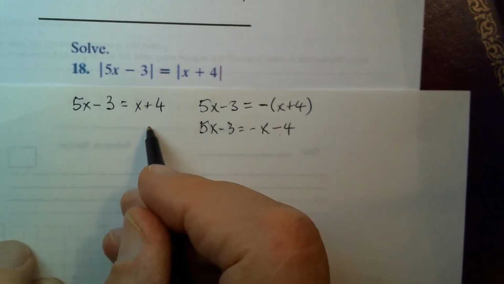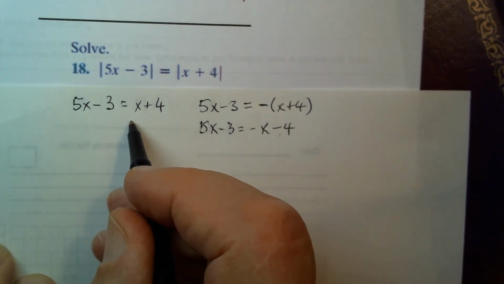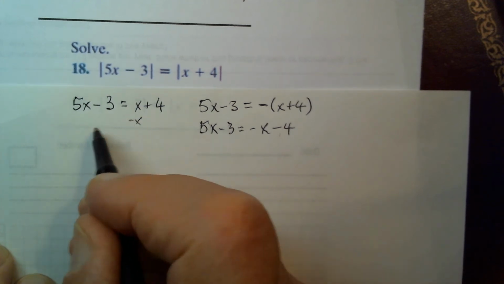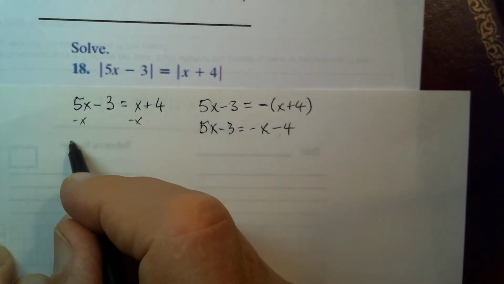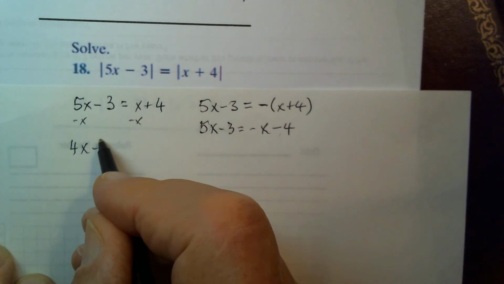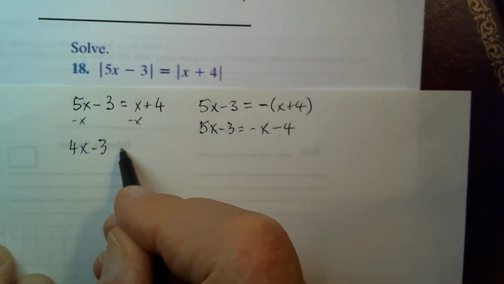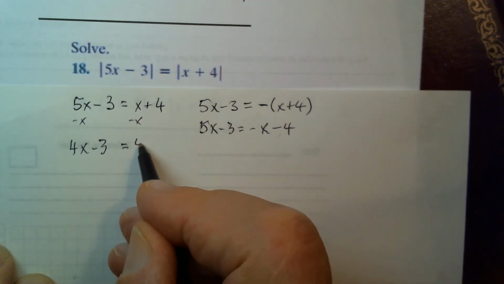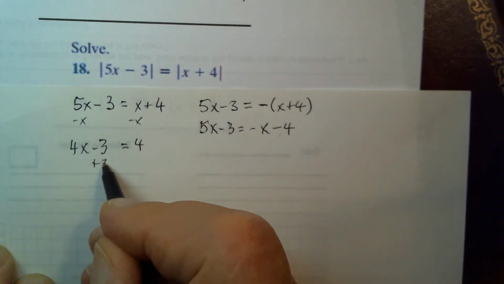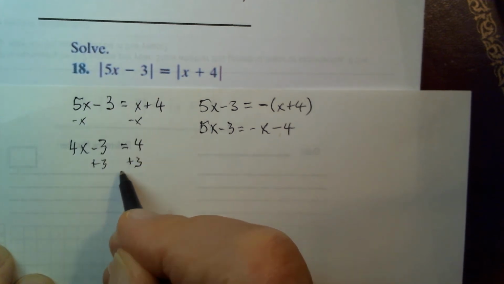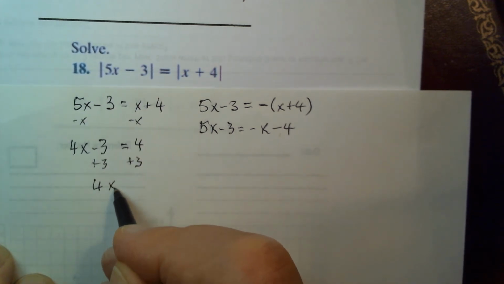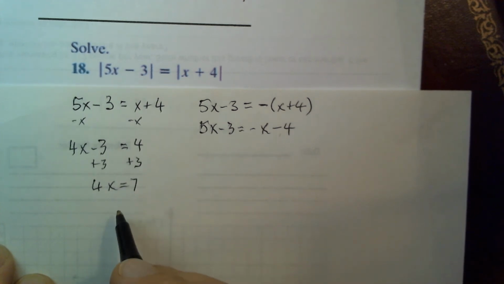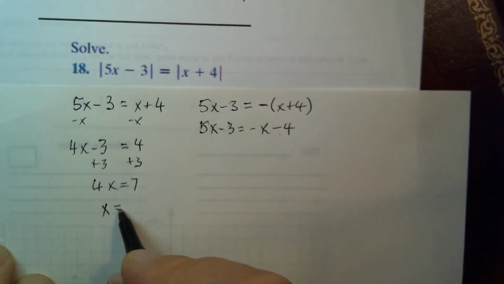Solving each one of these equations, we subtract x on both sides. So we get 4x minus 3 on the left side, and on the right side we have 4. Then we add 3 to both sides. So we have 4x equals 7, or x equals 7 divided by 4.